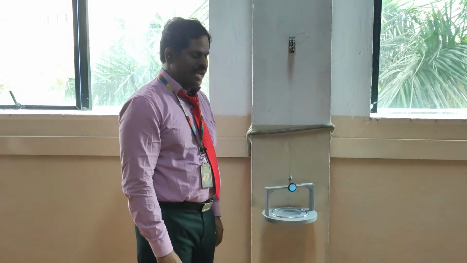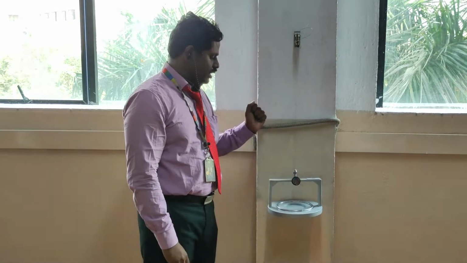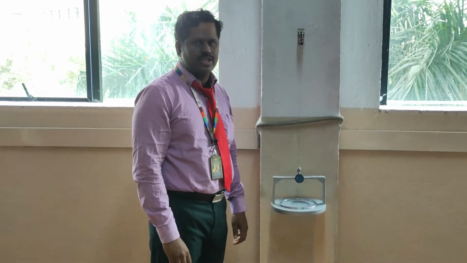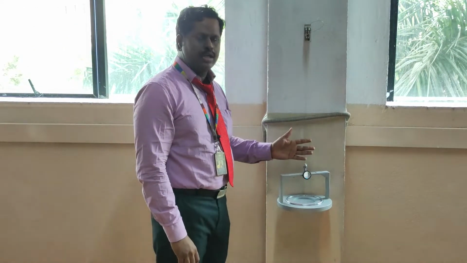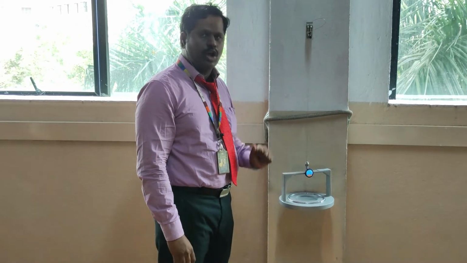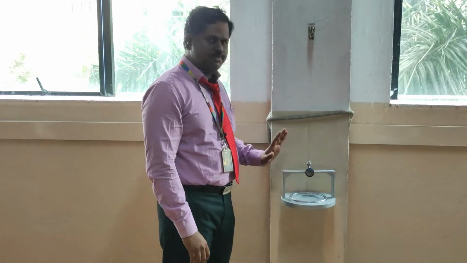Good morning, students. Today we are going to discuss an experiment to measure the moment of inertia of any irregular body. This is a simple experiment called the torsional pendulum.